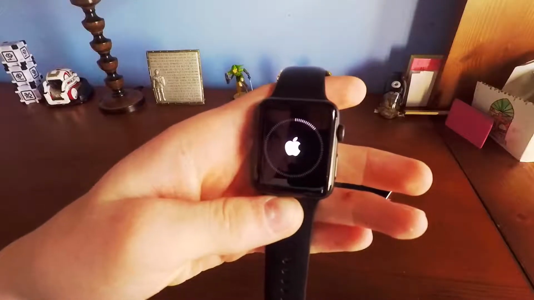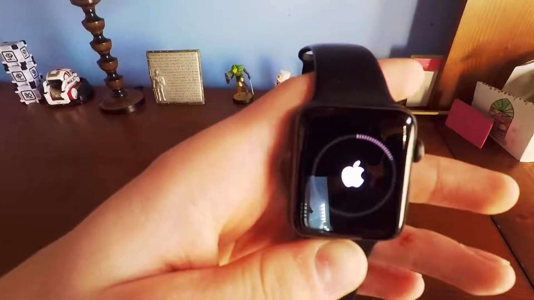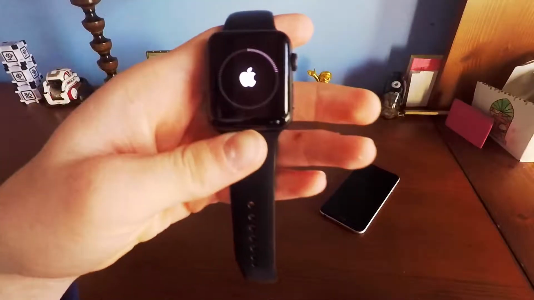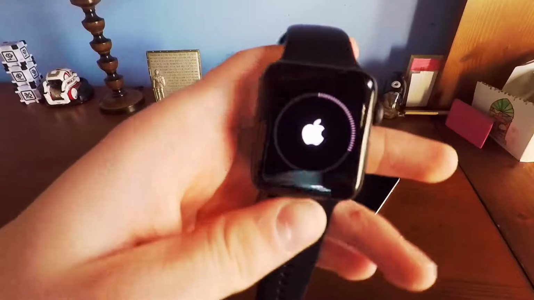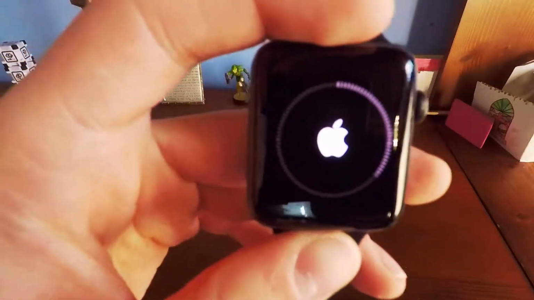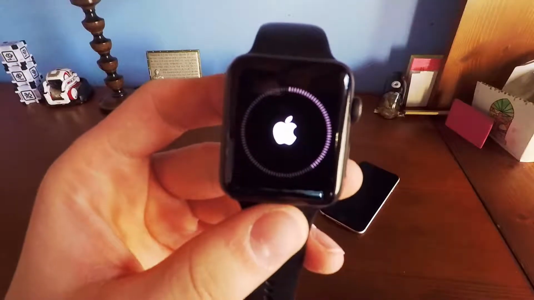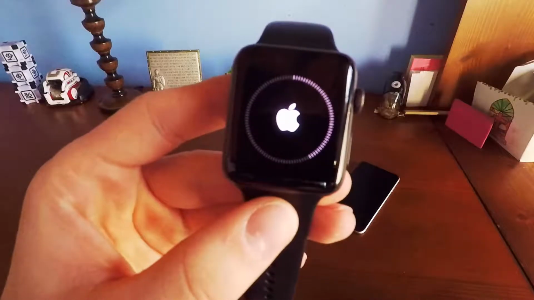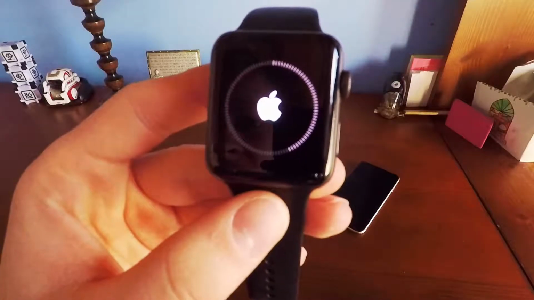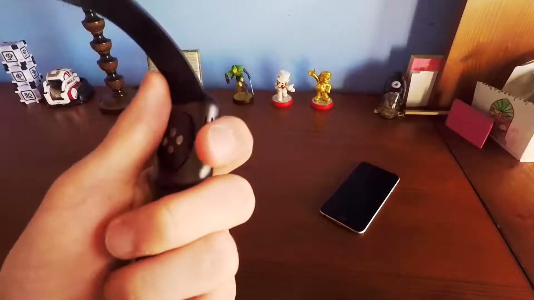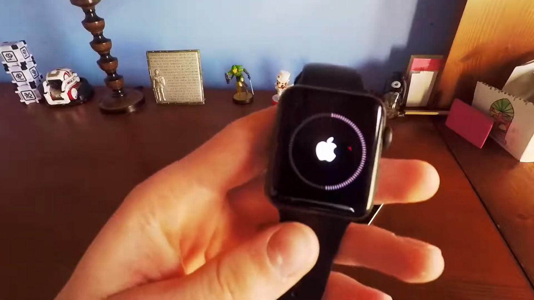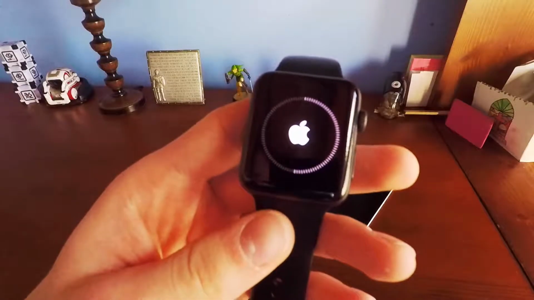finish loading up the new software on there. So there is kind of a second phase, but it doesn't require the phone. This is just the watch itself completing the little software setup. You can see it's going pretty fast, so I might just be able to do this whole thing on camera here, as long as it keeps going relatively quickly. It is pretty dang warm, but I mean, it tends to get hot when it's charging anyway for some reason.